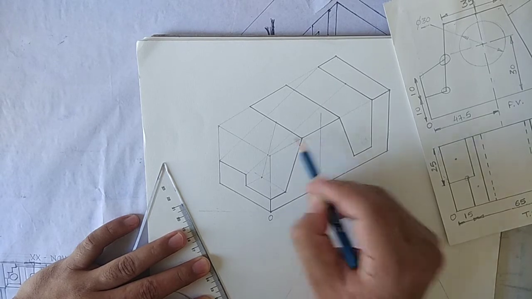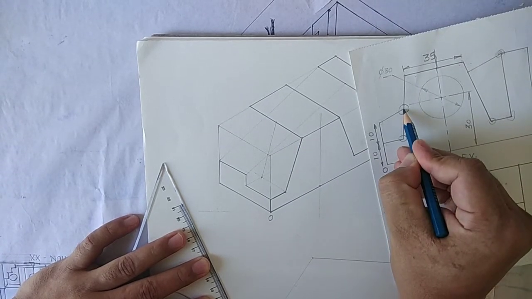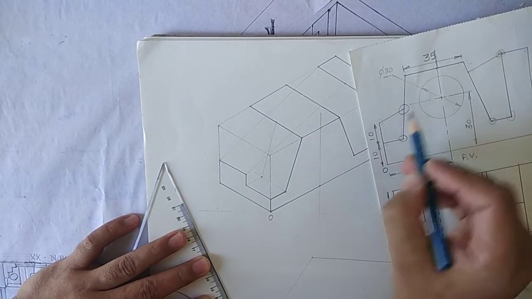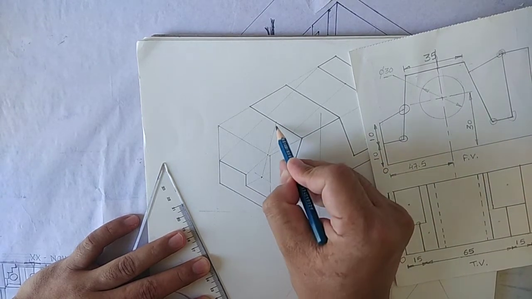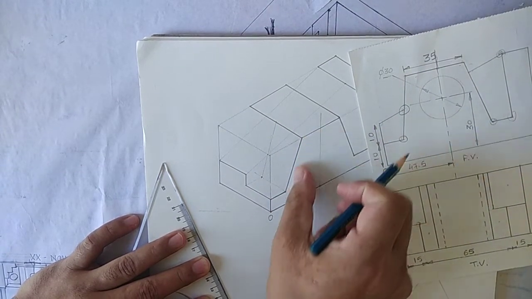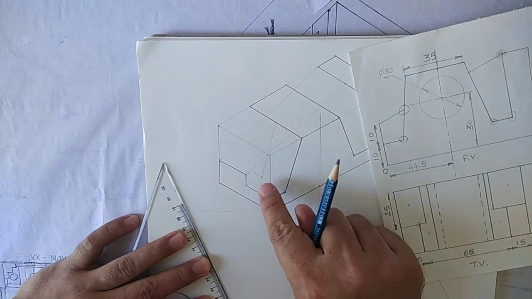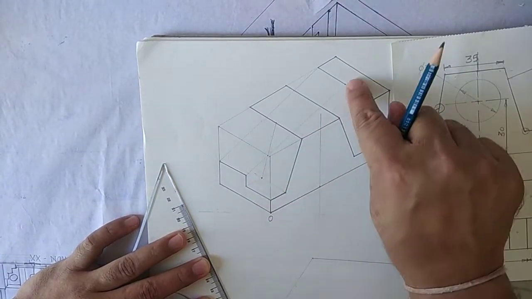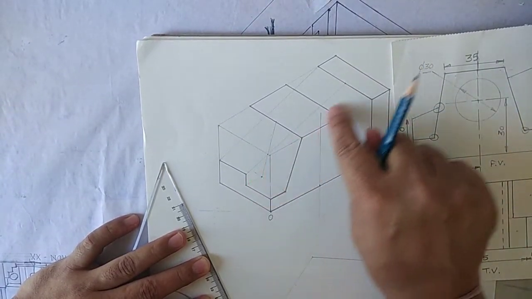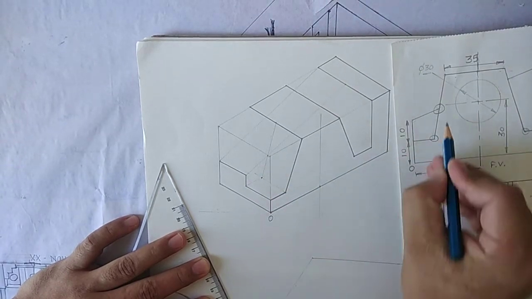That point is nothing but this point. The projection of this slope is intersecting with this slope. That point is nothing but this point.